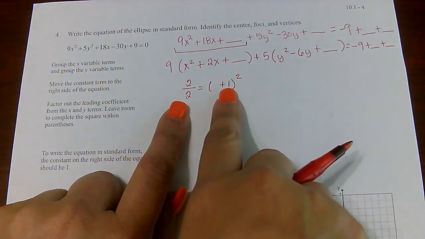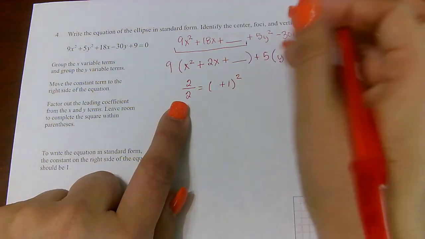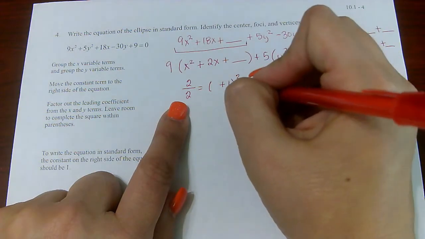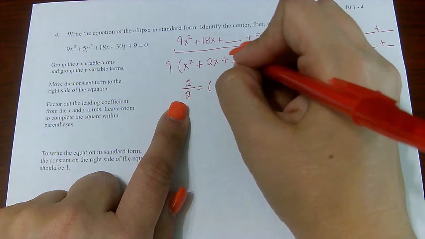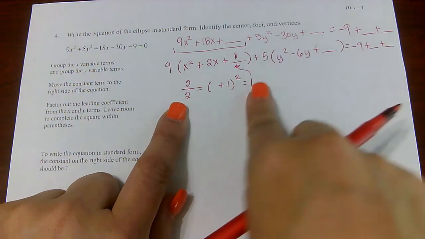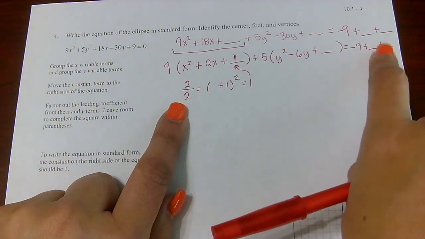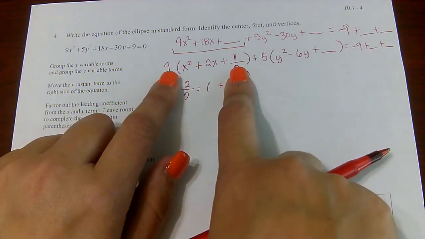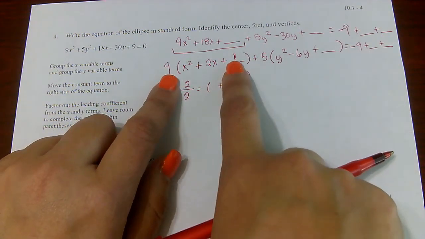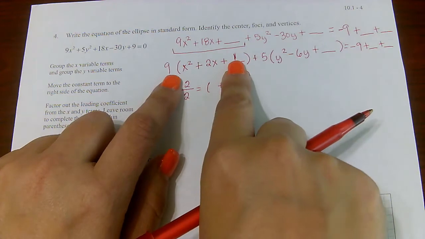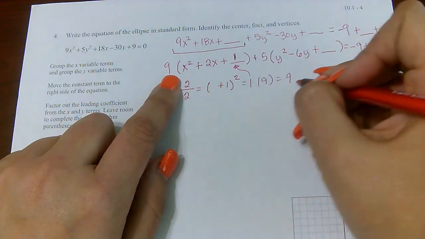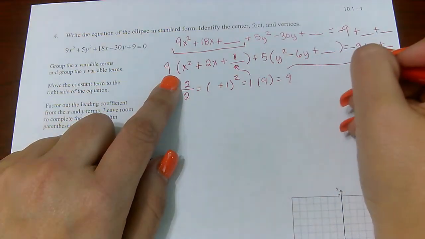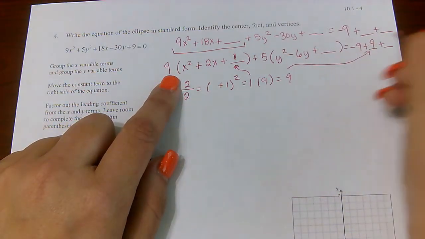So once I take this number 1 and I square it, I still get a 1. Well, this is the number that goes in our first blank right here. So be careful. You don't want to put a 1 in this blank because remember we're multiplying this 1 with a 9. So we're going to do 1 times 9. That is 9. This 9 actually goes in the first blank here.